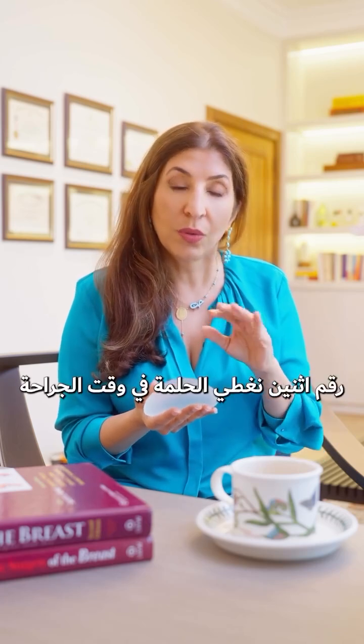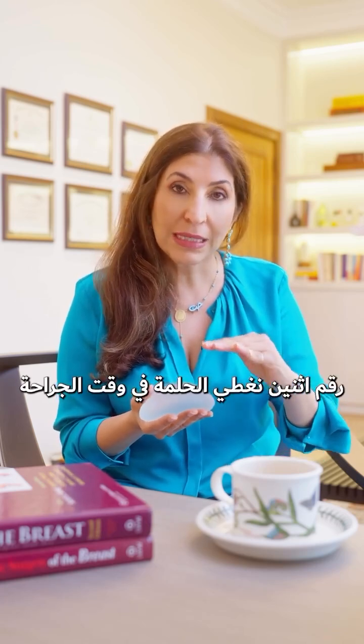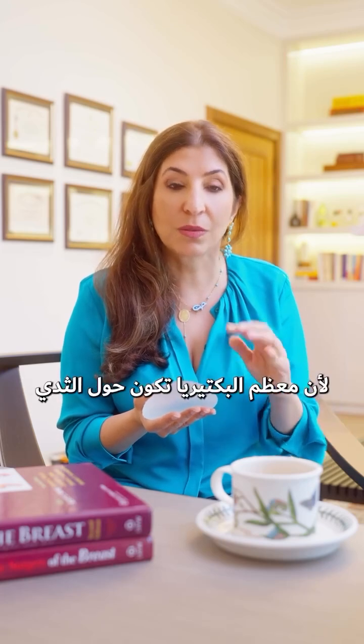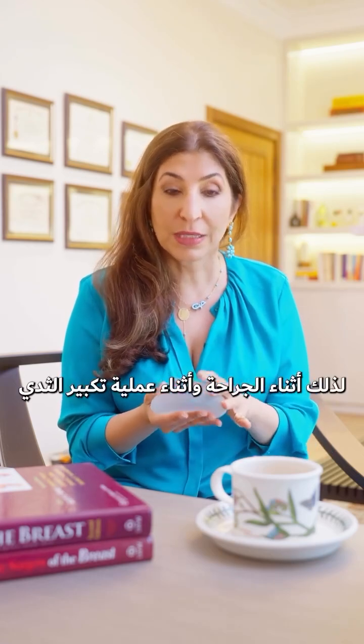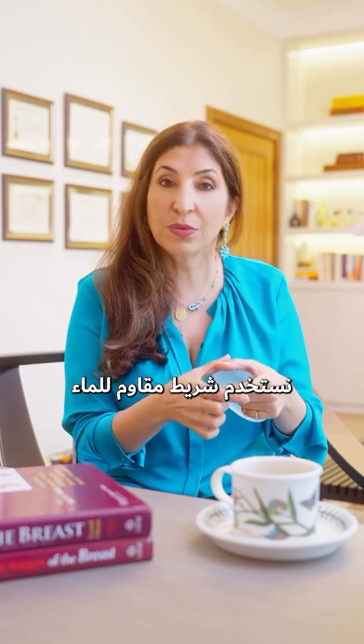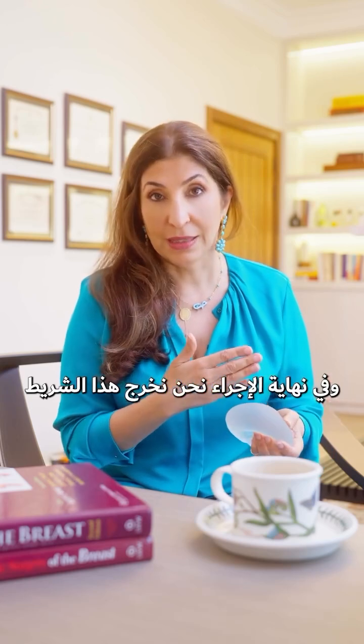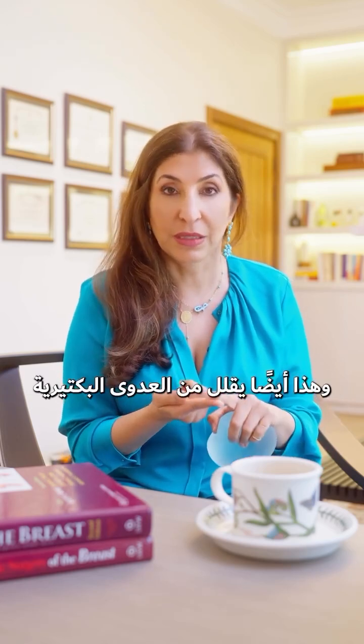Number 2, we cover the nipple at the time of surgery because most of the bacteria around the breast comes through the nipple ducts. So during surgery and during the breast augmentation procedure, we use a waterproof Tegaderm or tape that we place on the nipple. And at the end of the procedure, we take this out, and this also minimizes bacterial infection.